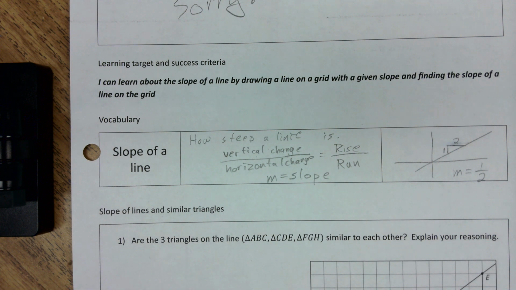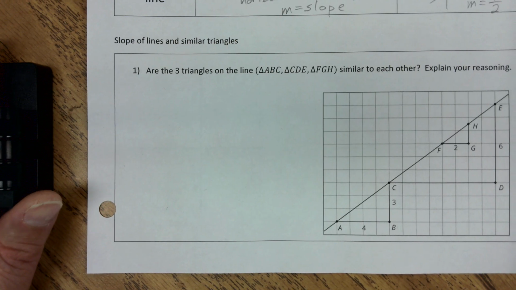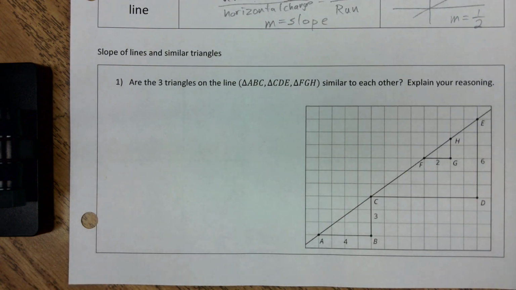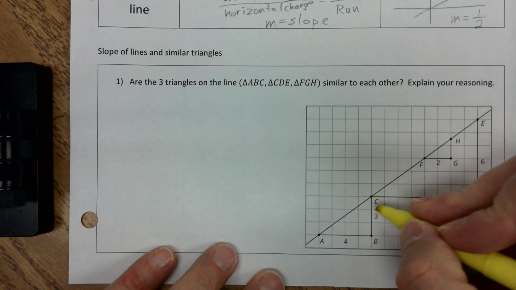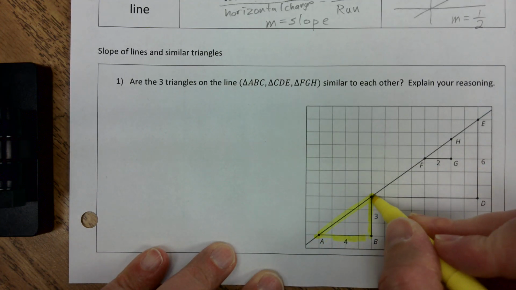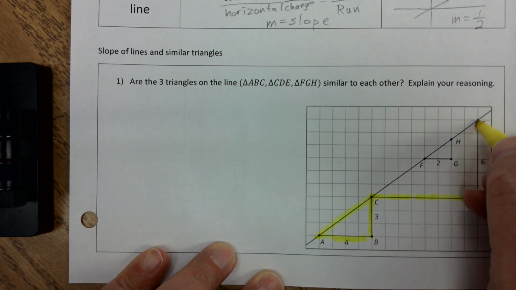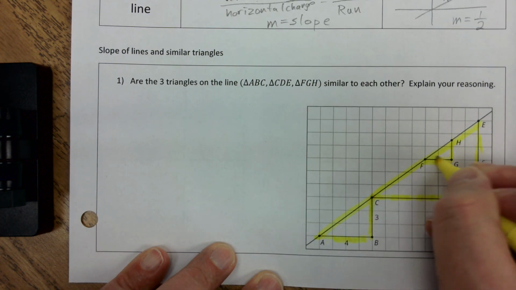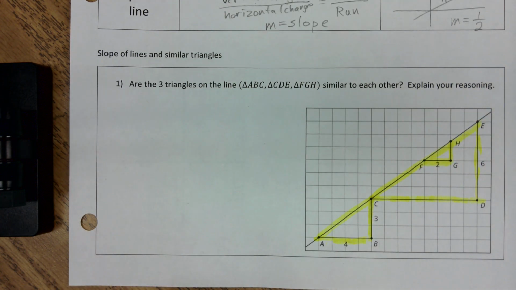Okay. So as a stepping stone from our previous work into this new work, we have these 3 triangles on the line. I'm actually going to grab a highlighter. I have triangle A, B, C, and then I have triangle C, D, E, and I have triangle F, G, H. So the idea here is figuring out which of these triangles are similar to each other, and talking about our reasoning.